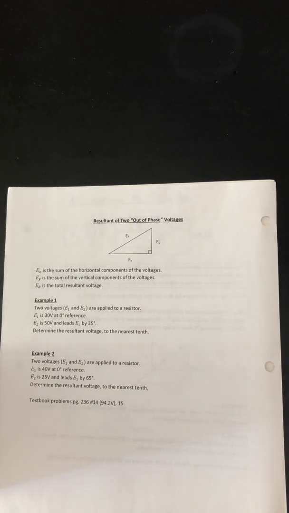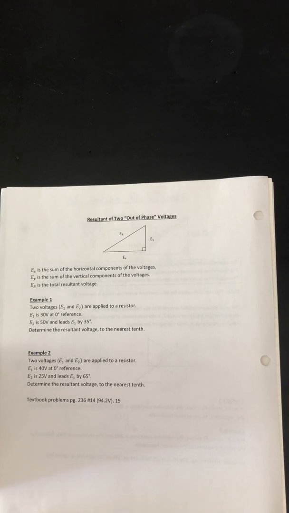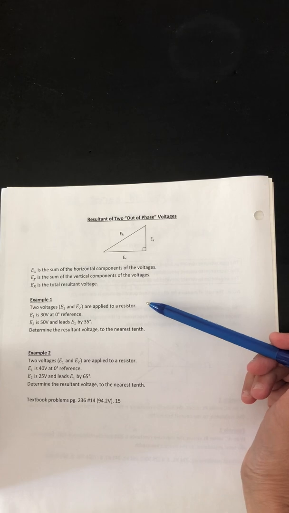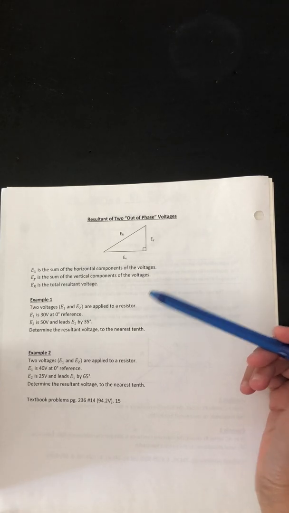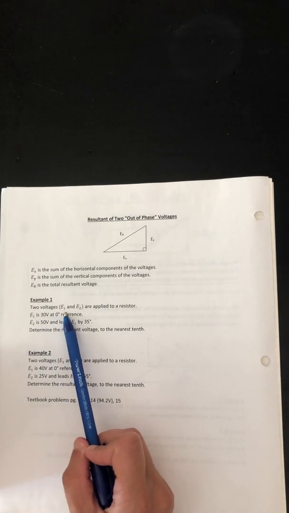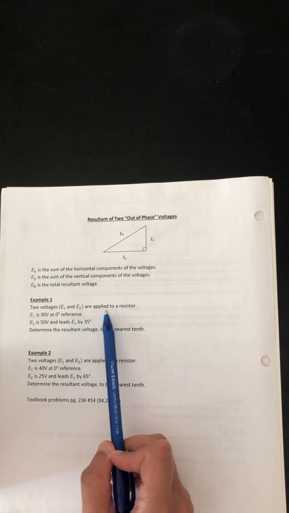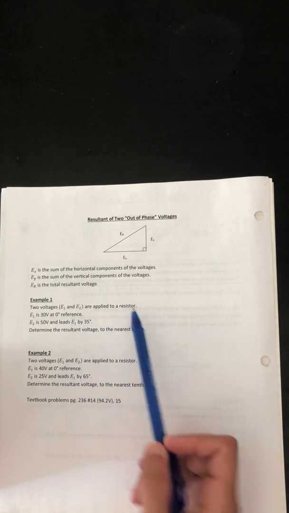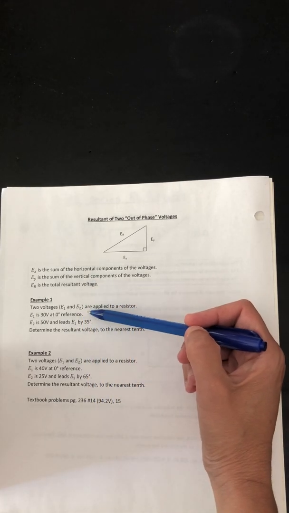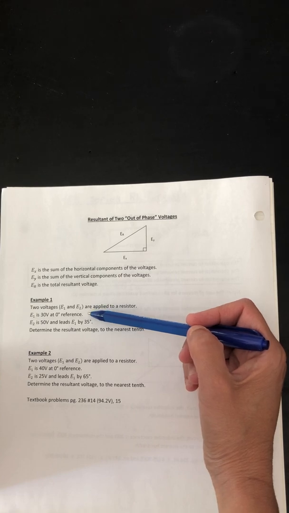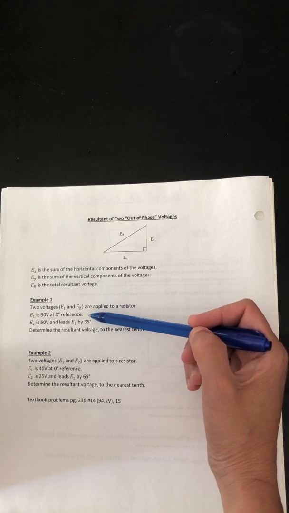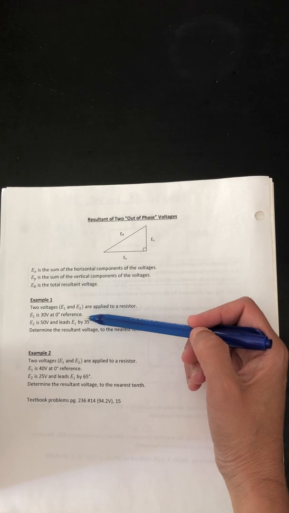And this is probably best explained by trying an example. So let's look at this first example. We have two voltages, E1 and E2, and they are applied to a resistor. E1 is 30 volts at 0 degrees reference.